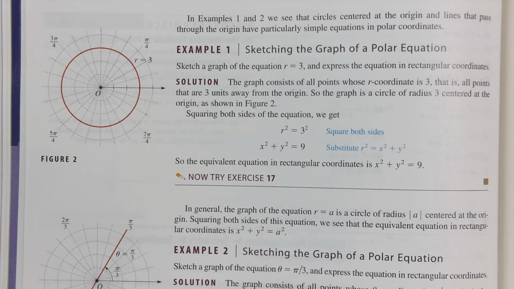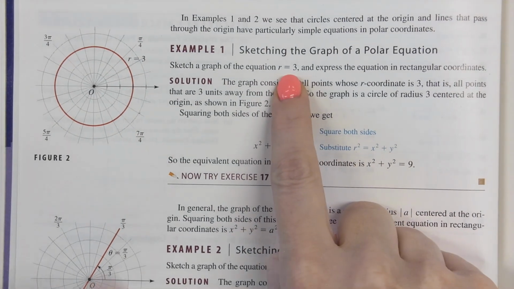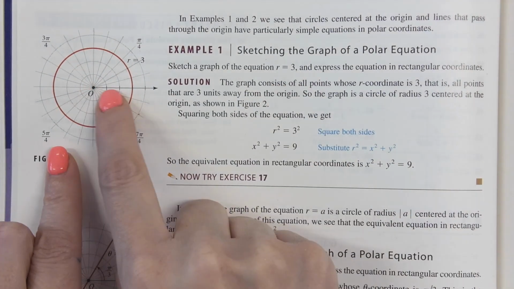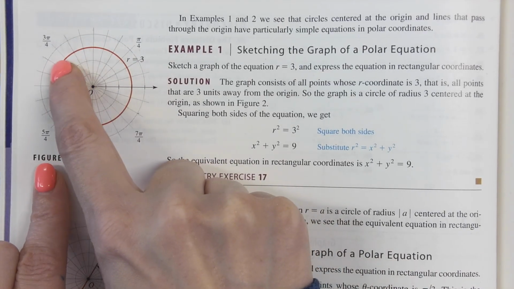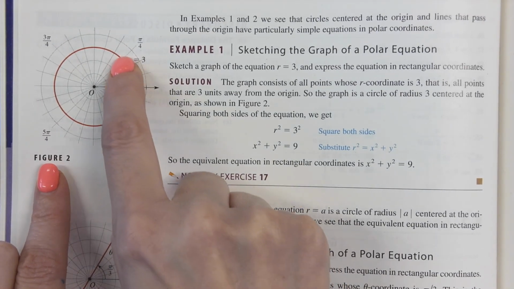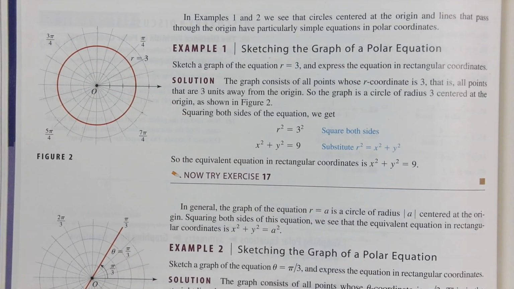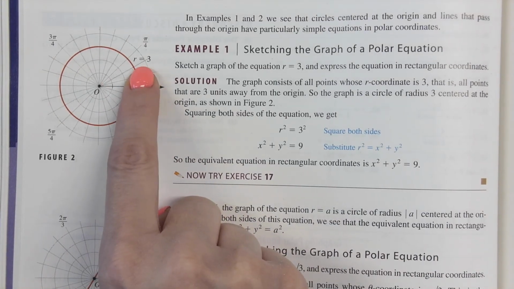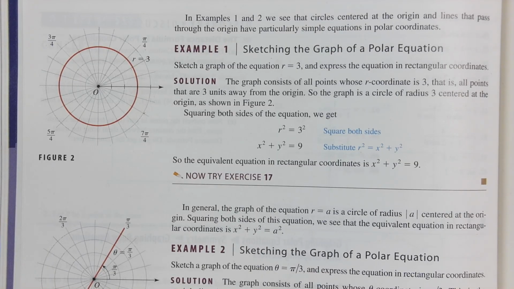Okay, so example 1 says sketch a graph of the equation R equals 3, and then express it in rectangular coordinates. So in the intro, we said that it's going to consist of all of the points that satisfy this equation. So if the R value is 3, you would go out 1, 2, 3. Well, that happens at every place along this polar coordinate, and that's why it's going to form a circle. Every point with an R value of 3 is going to make that circular shape. Okay, so if you look at this, if the R value is 3, what does that correlate to with the circle? Yeah, it correlates to its radius.